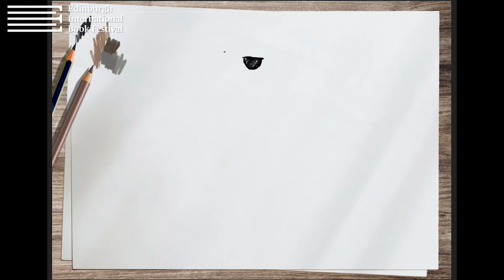Right above the nose, I'll be drawing a slightly curved line like this. And then in here, little closed eyes. Now his eyes are closed because he's super busy eating. This guy, I'm going to give him some ears.